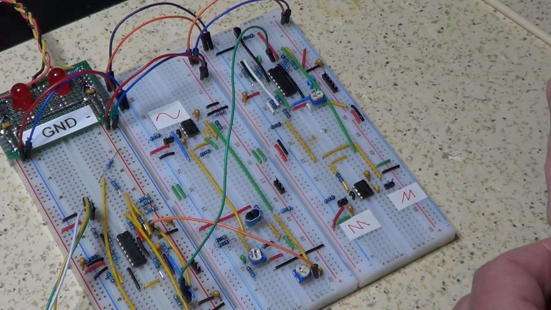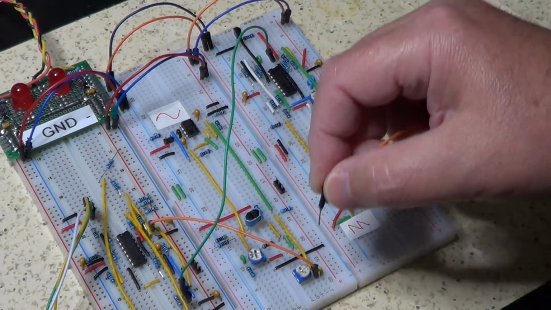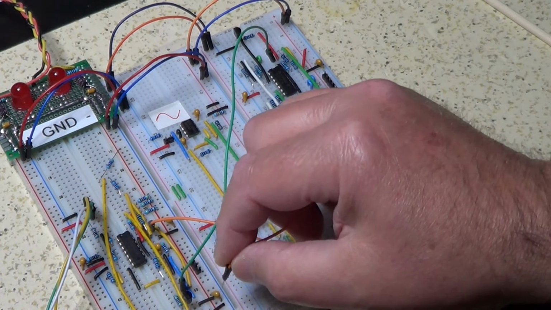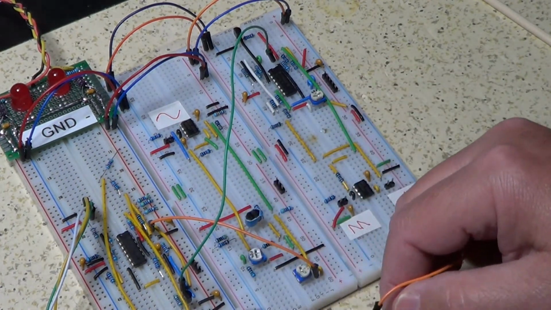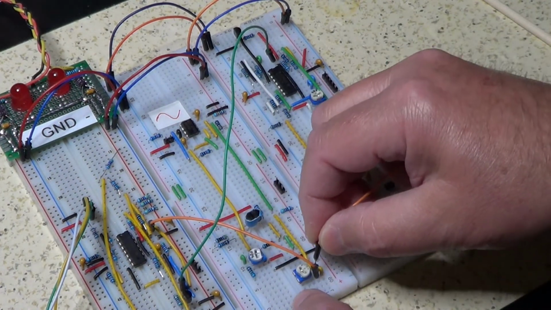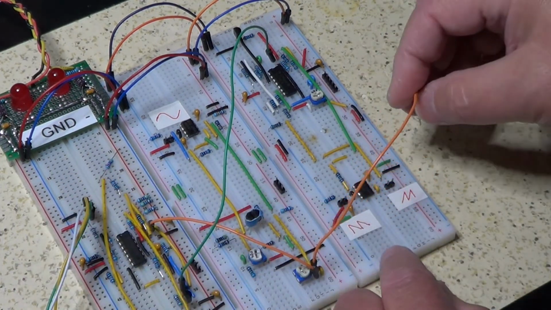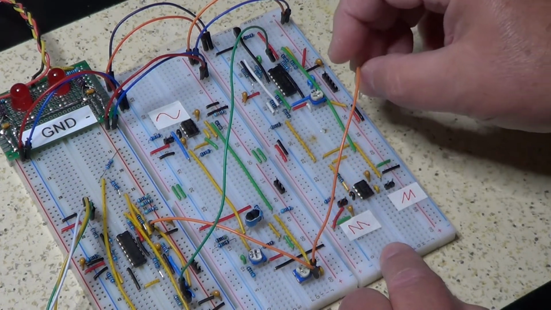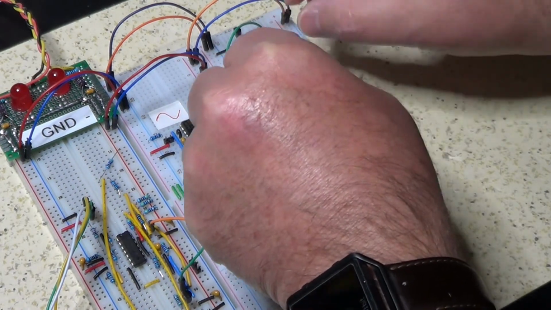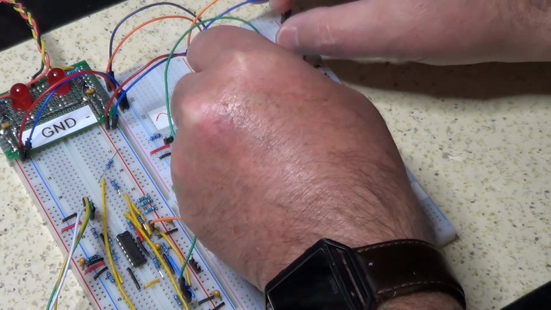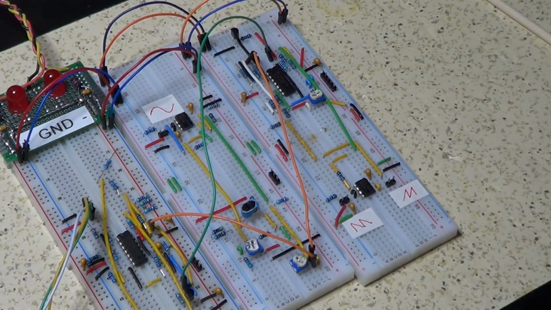And for the other one we have to go from this point and put it here, which is the same as that one, that's why I'm doing that, and then this point right here. Okay, I hope I put everything in the correct place.